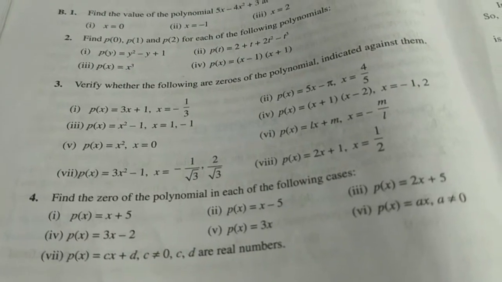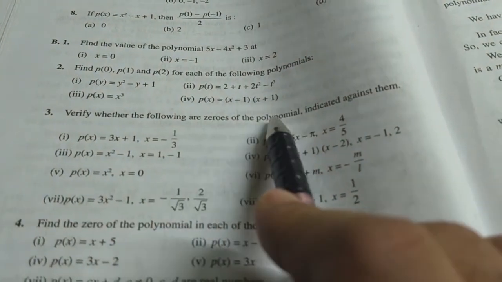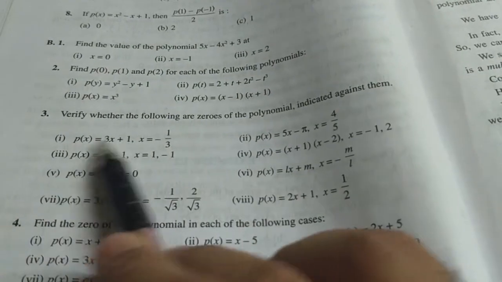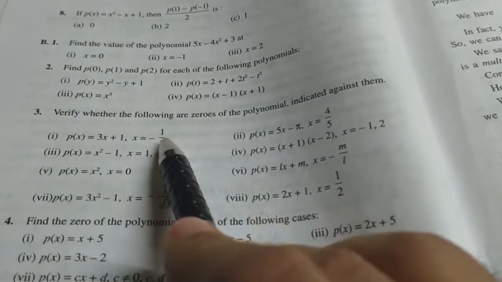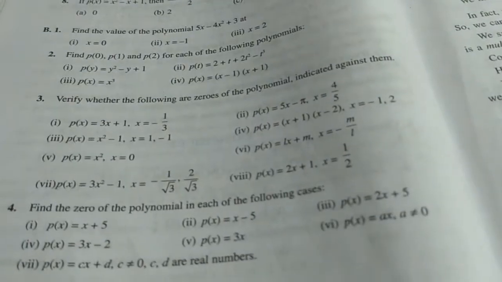Next, question number 3 is saying verify whether the following are zeros of the polynomial. That means each polynomial is given and an x value is given. We have to check whether the given value of x is a zero of the polynomial or not. How to check? We all know what we have to do. What do we have to do actually?